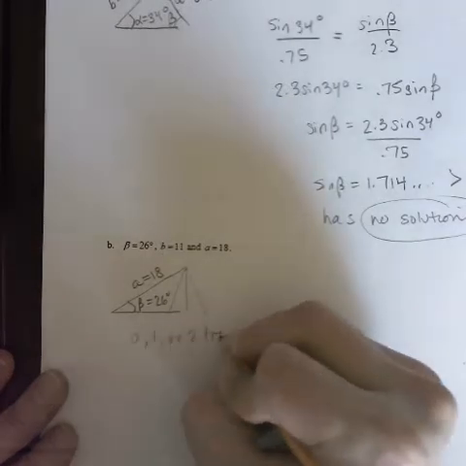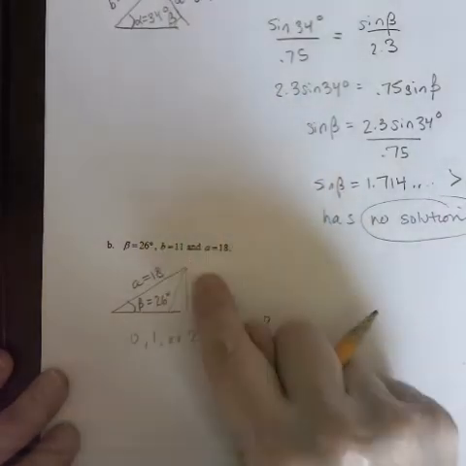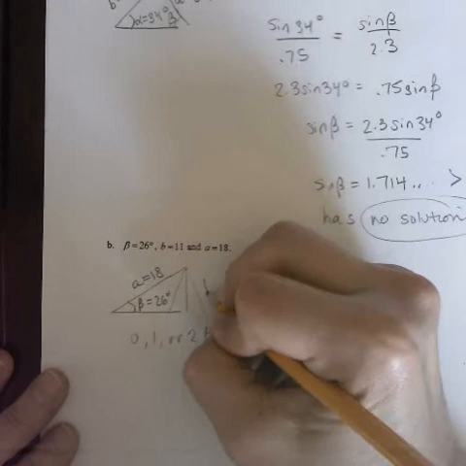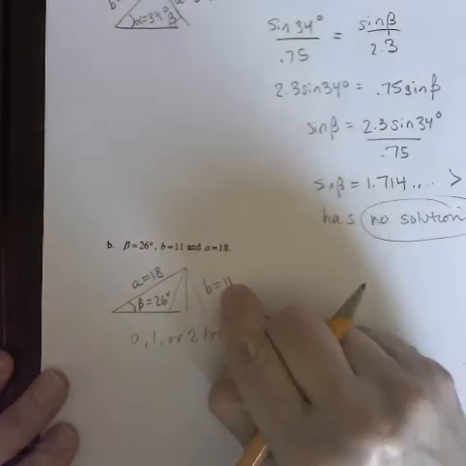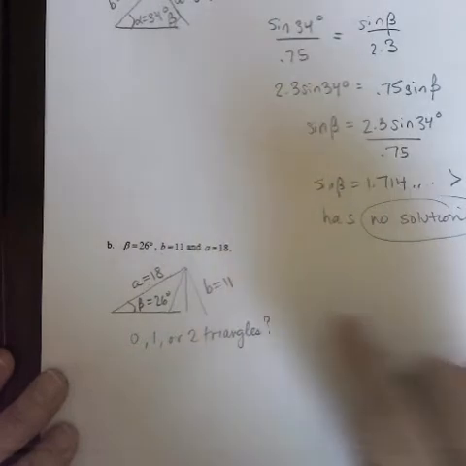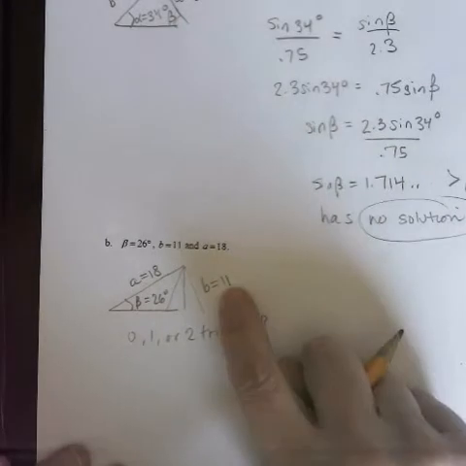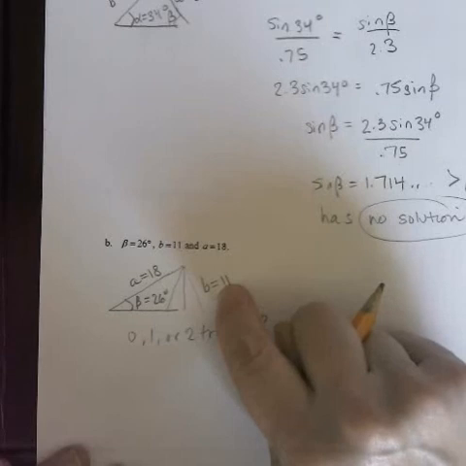So this is B equals 11. If B is longer than 18, then it's got to be way over here. There'd only be one. Then we would know without even using the law of sines, if this is like 20, for example. But it's smaller, so we don't know. We need to use math. So we'll use the law of sines.